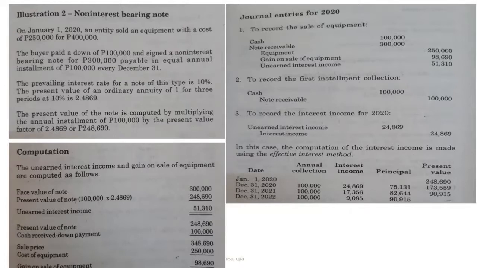Yes, ma'am. Okay, so if it's still 1.1, you need to press equals again. Can you try it again? So 1.1, divide twice, and then equals. If 0.909 still doesn't appear, it means you still need to press equals.